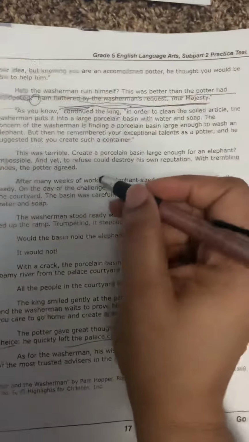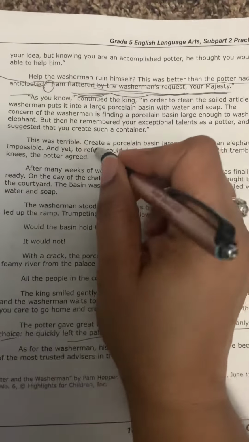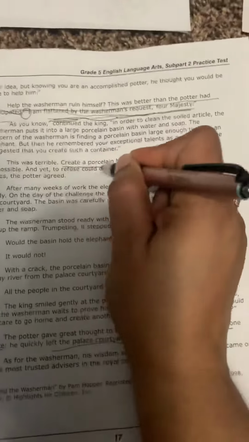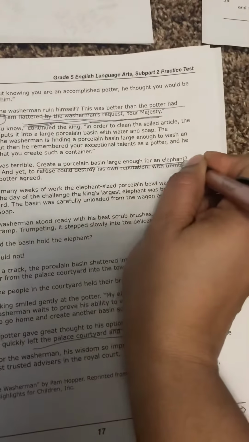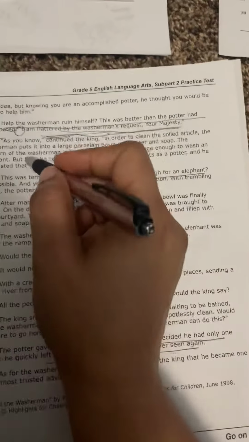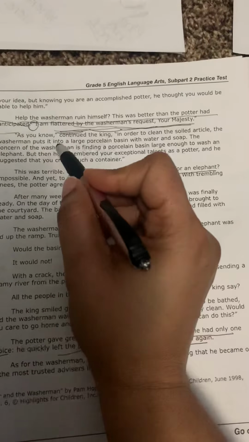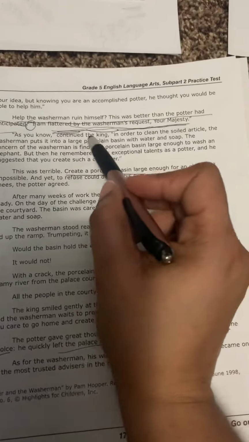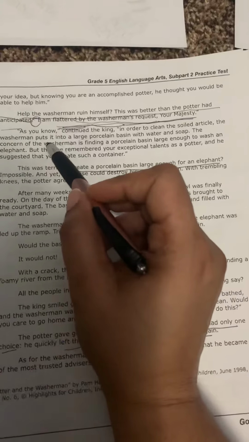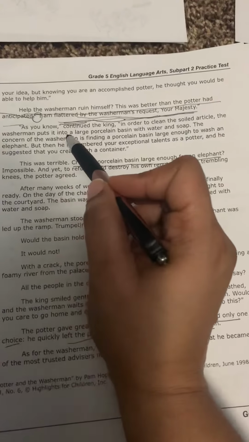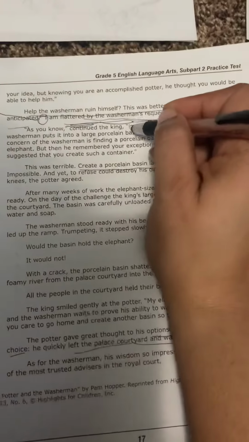This was terrible. Create a porcelain basin large enough for an elephant. Okay, let's go up here because I see it again. In order to clean the soiled article, the washerman puts it into a large porcelain basin with water and soap.